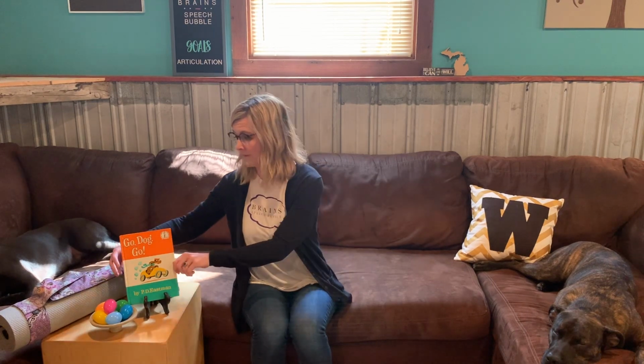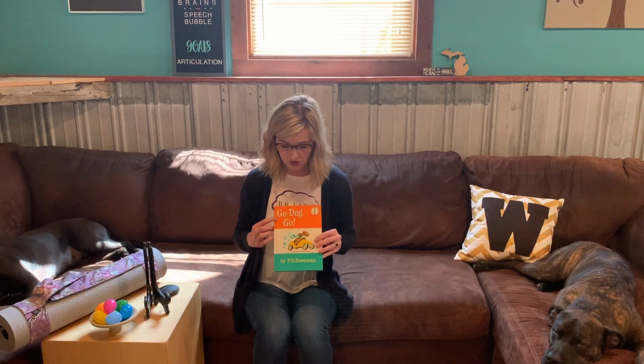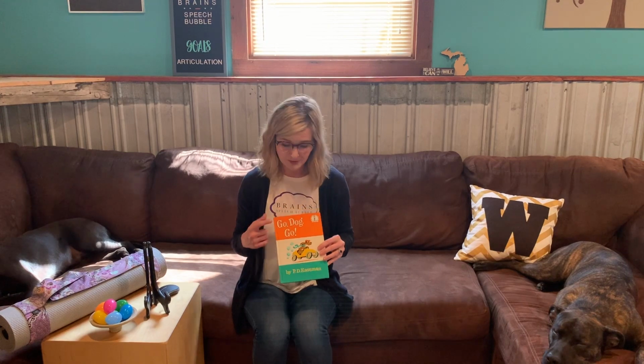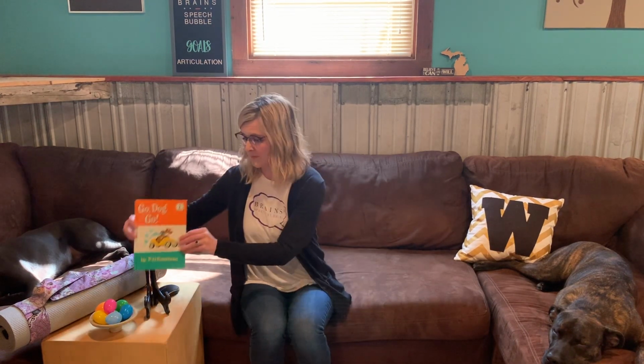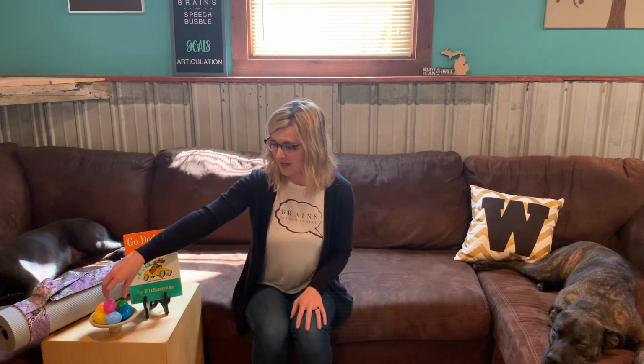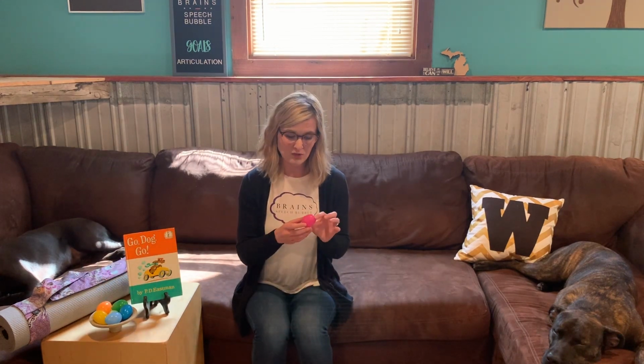I have a few examples here of things for the G sound that you could do for a show and tell. First, I have a book, Go Dog Go, which as you can see provides many opportunities to practice the G in the initial position. Next, I have a yoga mat, which gives us a chance to practice G in the medial position. And finally, I have an Easter egg, which is a great chance to practice G in the final position.